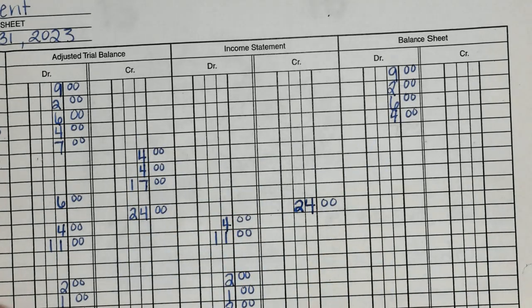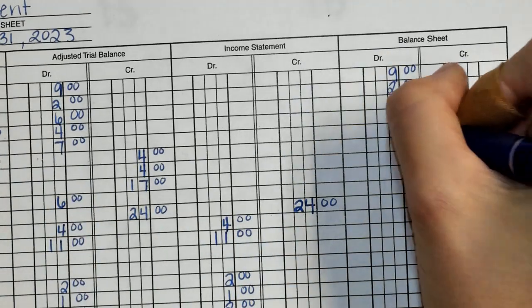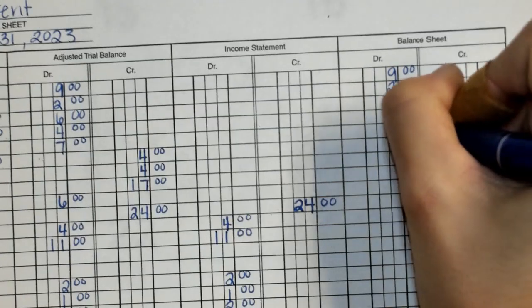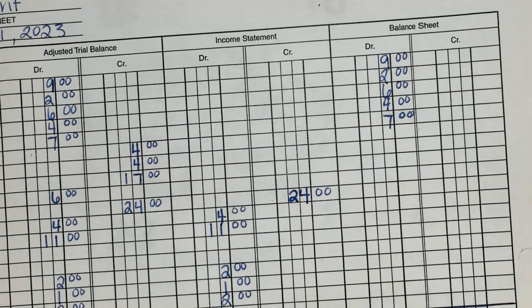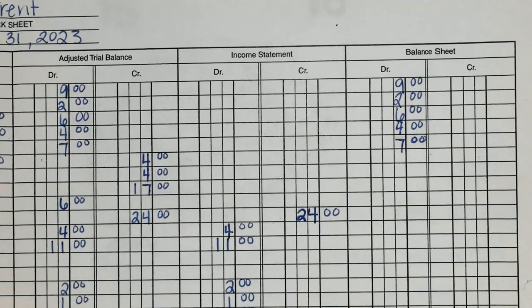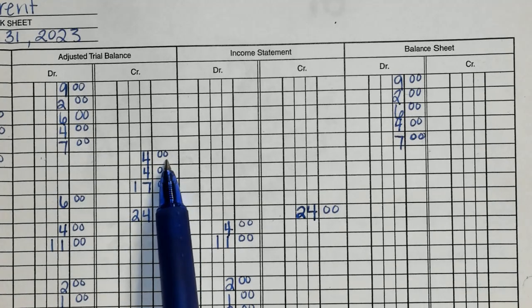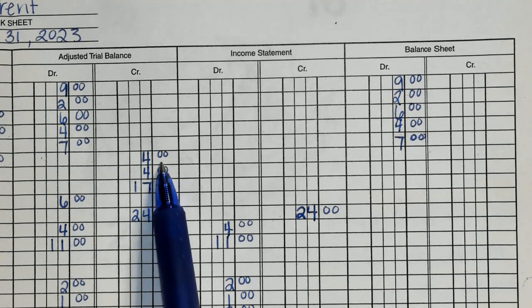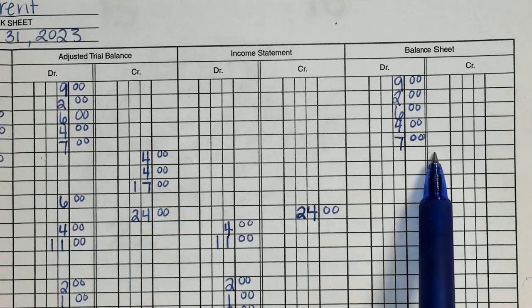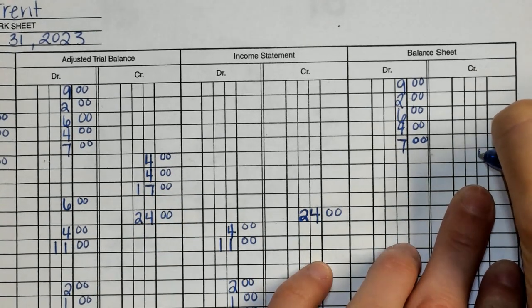Here we go. Okay, the store equipment is $7. I was reading the wrong title. Yes, correct. Your accumulated depreciation goes on here as well, but just take note that this is a credit. So that $4 needs to get put on the credit side.